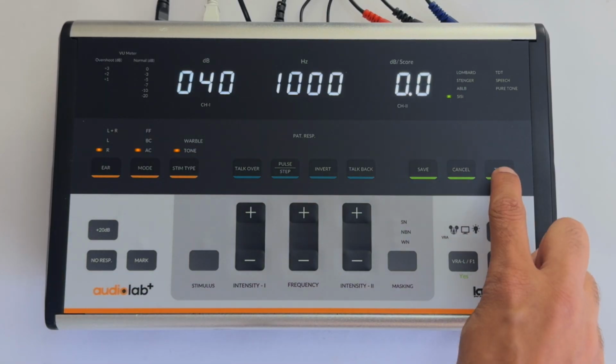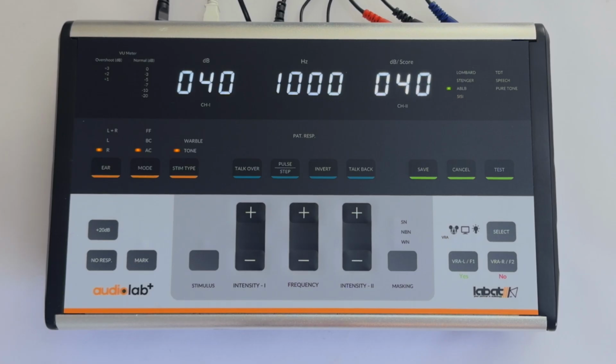Press the test key to select the ABLB test. The alternate binaural loudness balance is a possible test for recruitment that measures perceived loudness differences between the ears in a patient with unilateral hearing loss. Channel 1 displays the intensity for the right ear, while Channel 2 displays the intensity for the left ear.